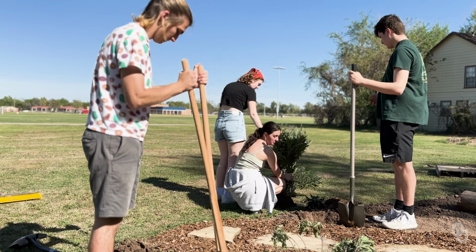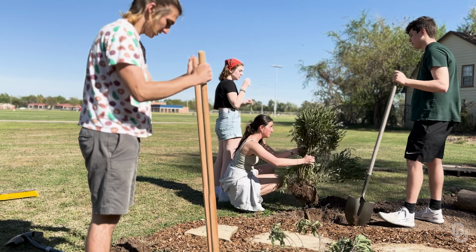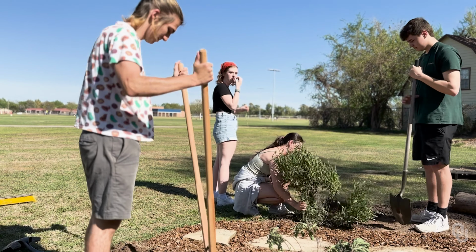And so many of us are aware of the importance of bees, for example, in our food chain and how they impact all life. And our students are going to be able to influence that now with their actions and with the knowledge that they're taking with them.